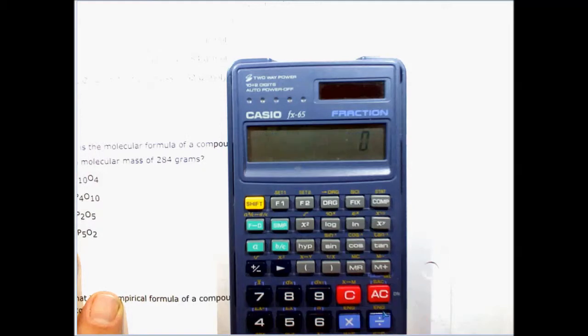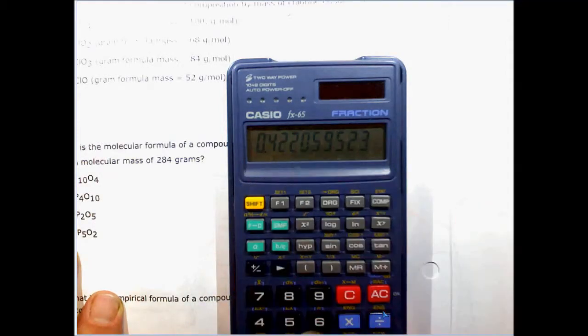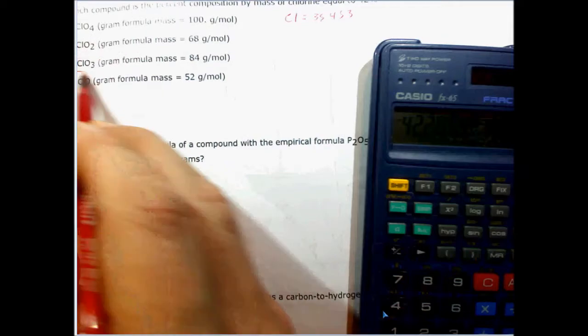Let's try the next one. 35.453 divided by 84 equals 0.42. I know that if I multiply by 100, that's 42%. So it must be this one.